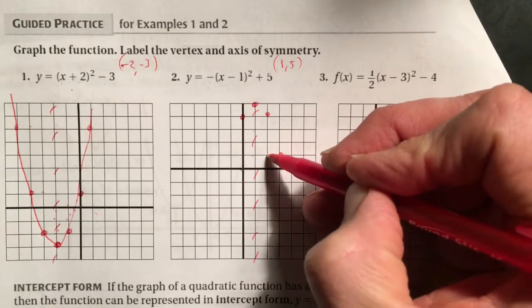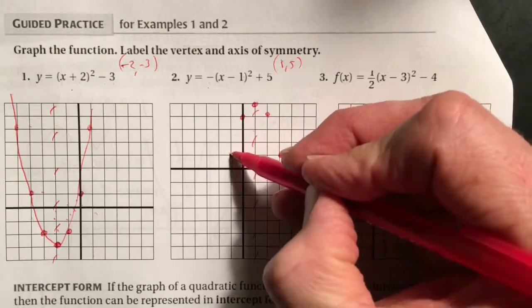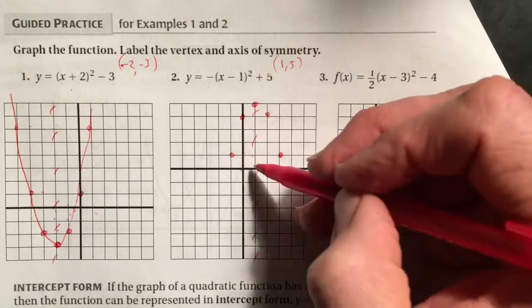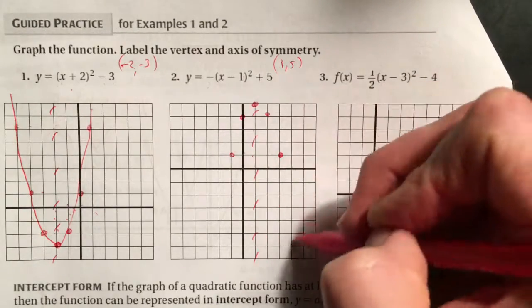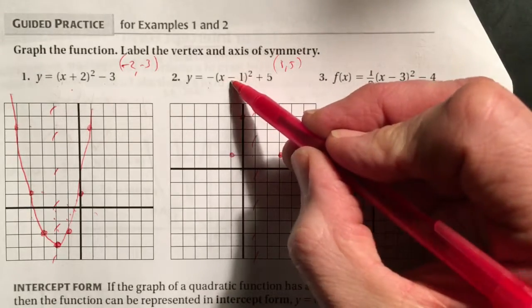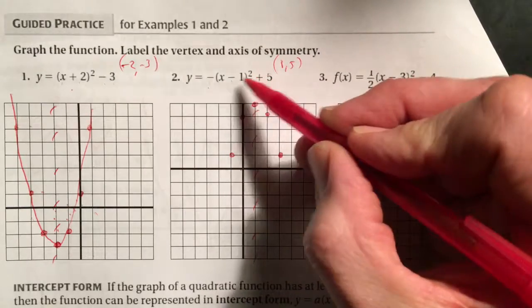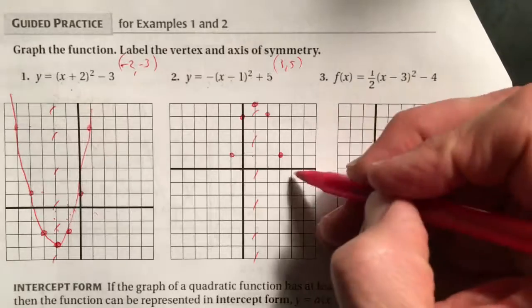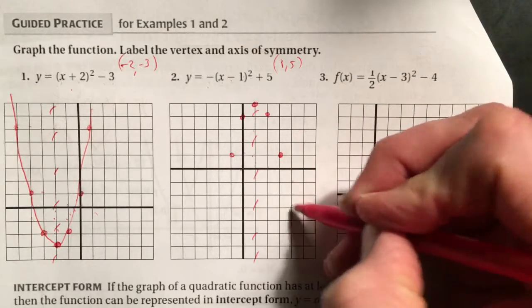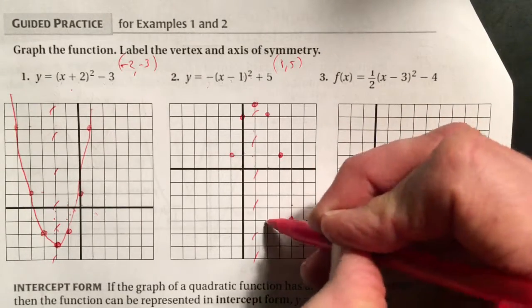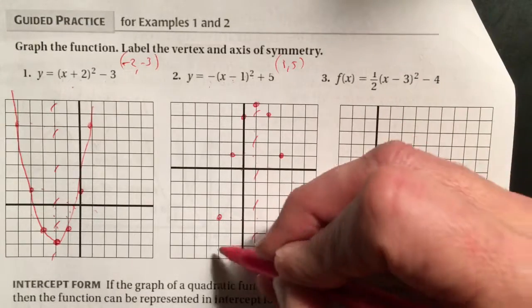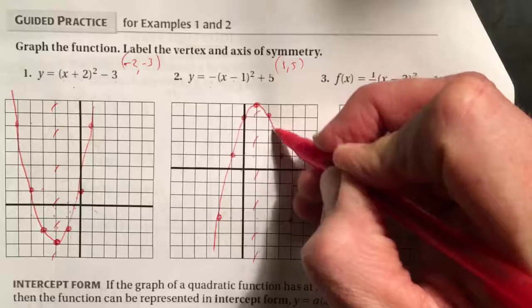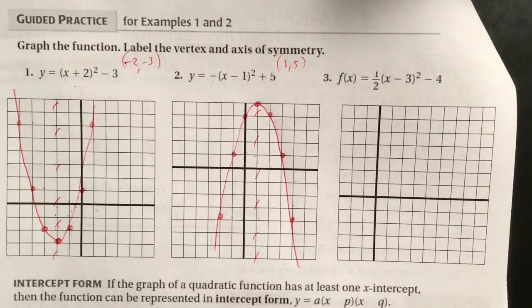And it's 1, 2 away, so 1, 2 to this direction. Let's try one more. Let's try 4. Somewhere along here is 4. Putting 4 in. 4 minus 1 is 3. 3 squared is 9. It's -9 plus 5 is -4. 1, 2, 3, 4. 1, 2, 3 away. We are done. Connect them. And that's how you do vertex form of graphing quadratics.